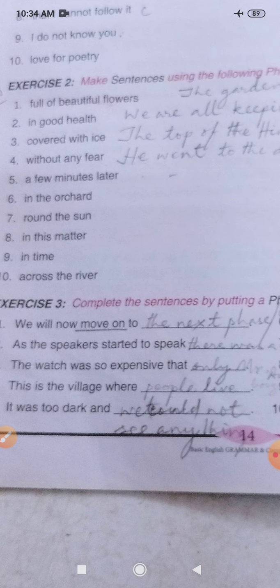Similarly, number 2, as the speaker started to speak, so a dash is given. As the speaker started to speak, there was silence. Everybody kept silence. Or everybody applauded with clapping. All encouraged him with clapping, or everybody started making noise. Like that way you can make sentences. All of you are given the freedom of writing from your own mind.